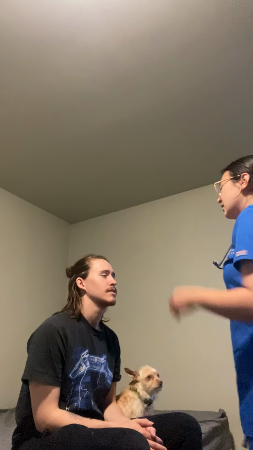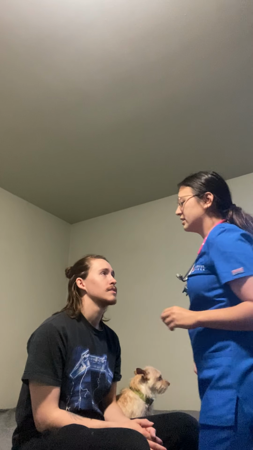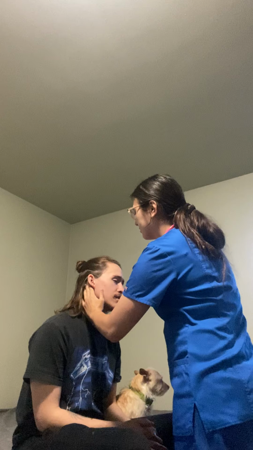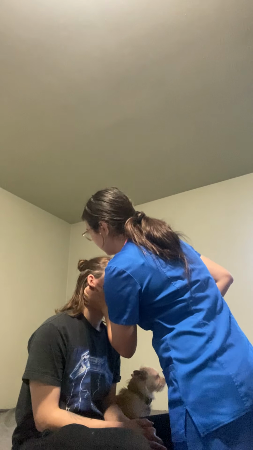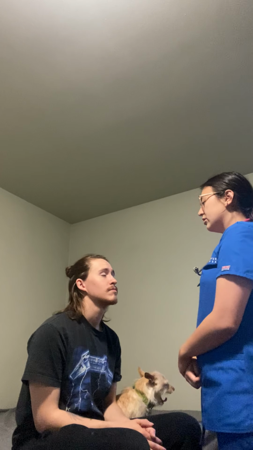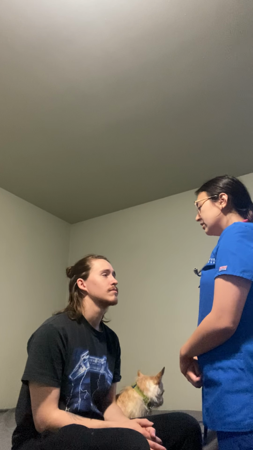Okay. Now I'm going to inspect his ears. I'm going to palpate his pinna, his tragus, and the mastoid process. I'm going to look for any drainage. Everything looks good. Okay, now I'll be assessing cranial nerve 8, vestibulocochlear.